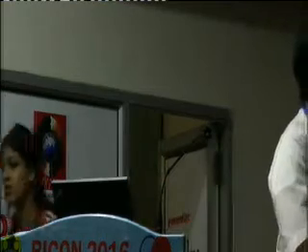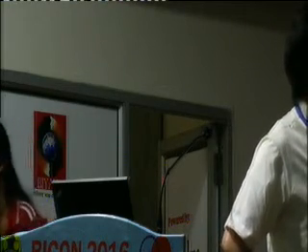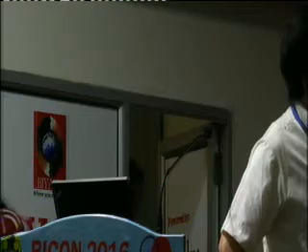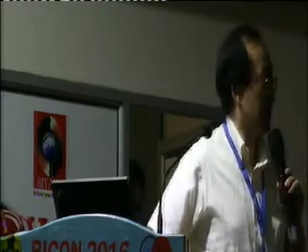This is a little bit old statistics, but this list shows the top 10 countries in life expectancy at birth. As you can see here, Japan is one of the countries where the life expectancy is higher than other countries.